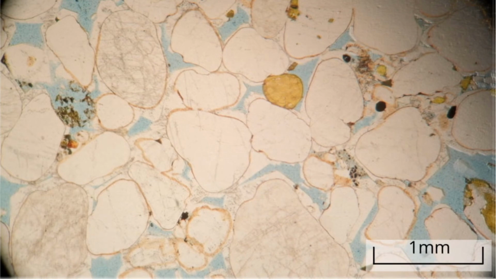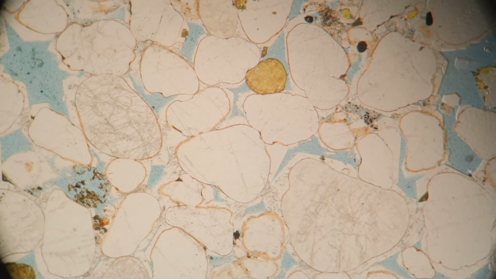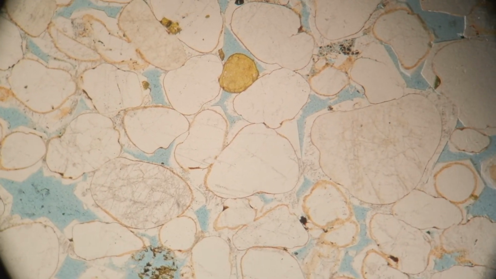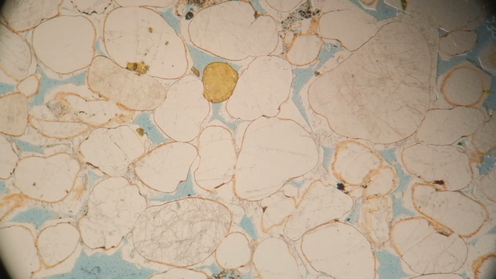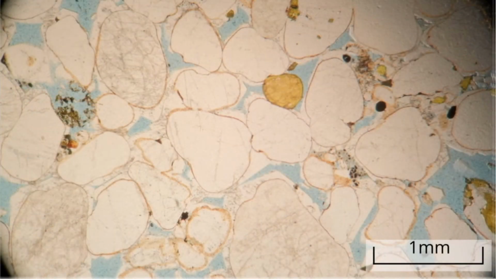The colourless grains show no cleavage. When the stage is rotated, these grains show no change in colour, which means that they are not pleochroic. These grains are made of the mineral quartz.